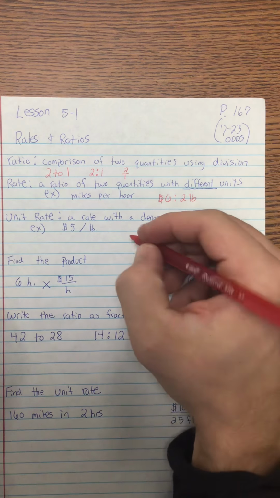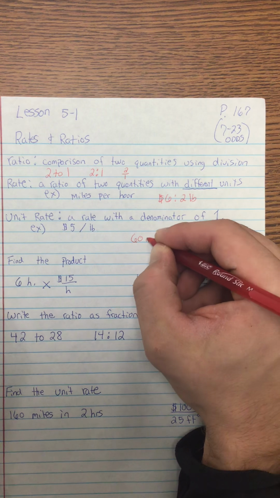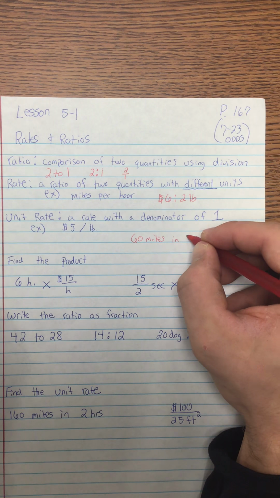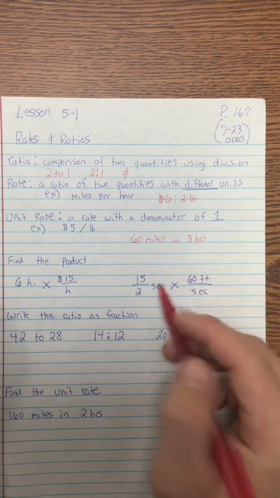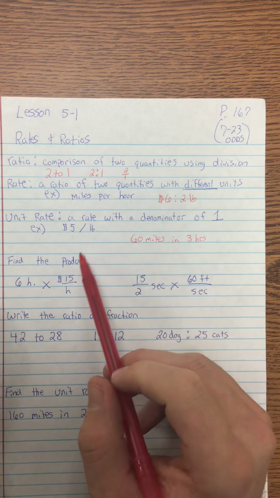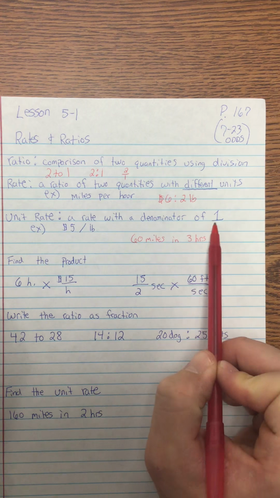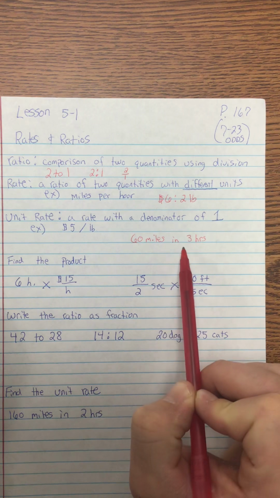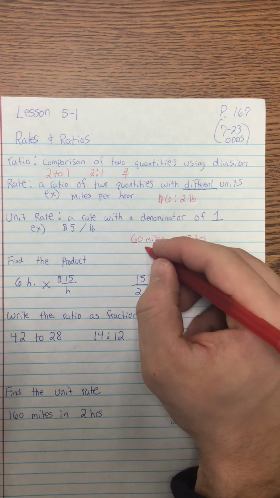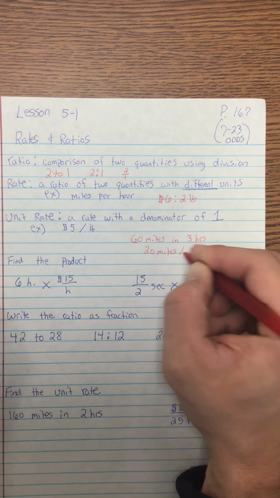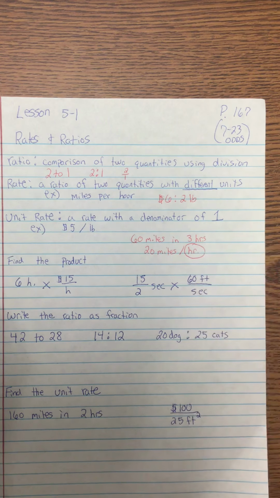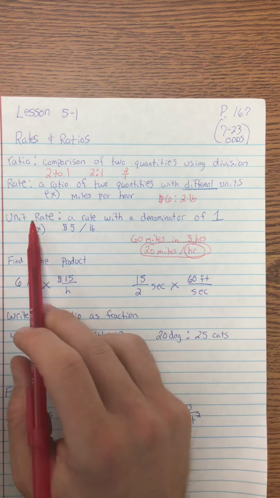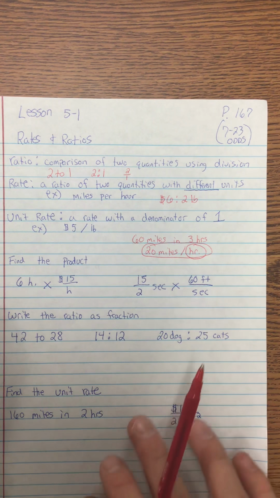Okay, so if I had 60 miles in 3 hours, is this a unit rate? It is not, because the denominator is not 1, it's 3 here. So what we would have to do is divide these, all right, 60 divided by 3, and get 20 miles per hour. Now, because this is a 1, right, per 1 hour, 20 miles per 1 hour is a unit rate, because my denominator is 1. All right, so some examples.